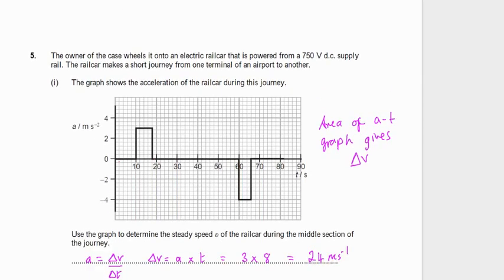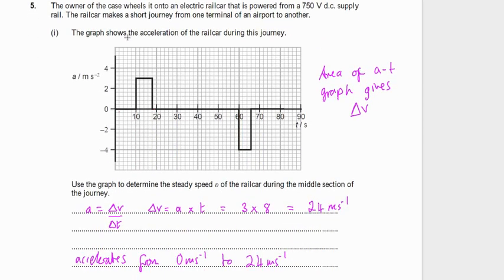Now, question 5. The owner of the... right, so the rail car makes a short journey from one terminal to the other. So you've got an acceleration time graph that maps its journey. Use the graph to determine the steady speed of the car in the middle section.